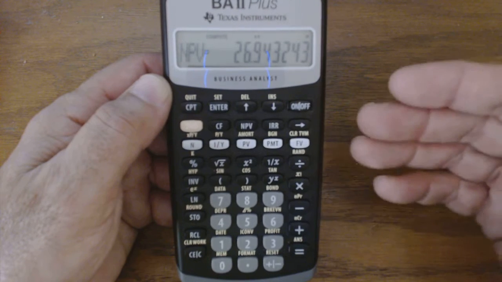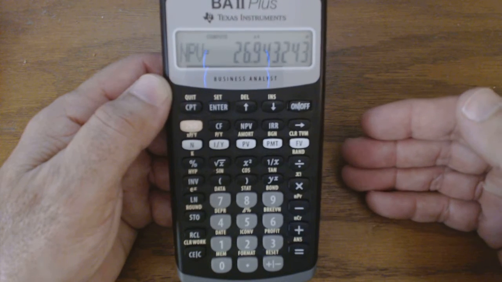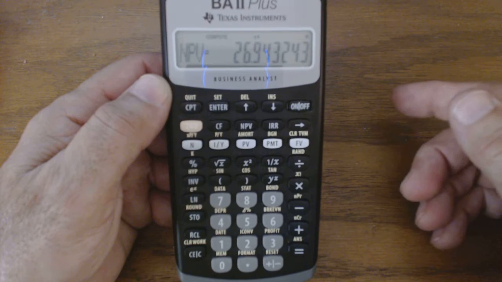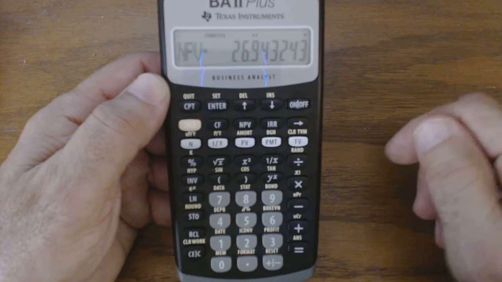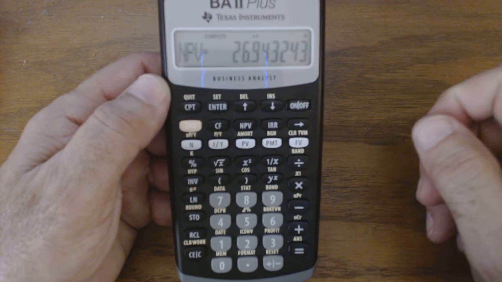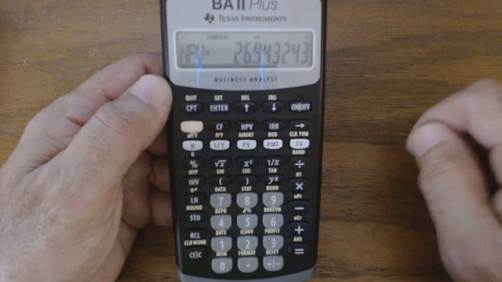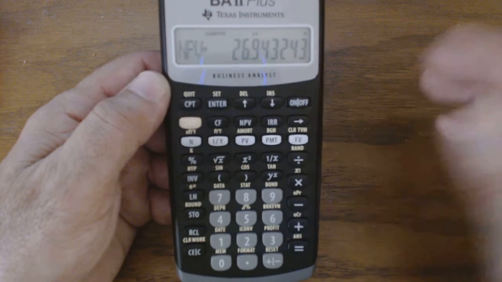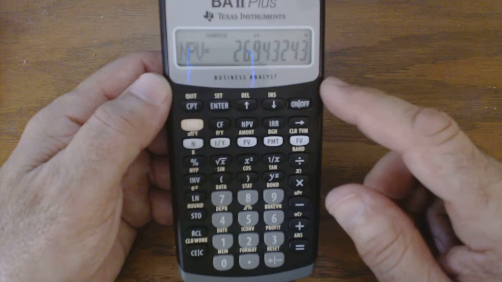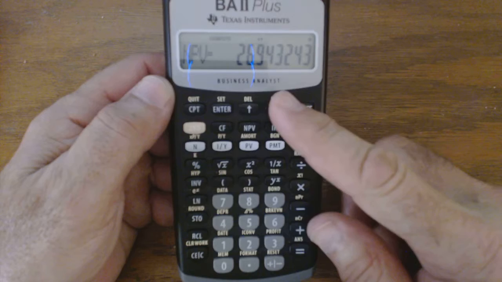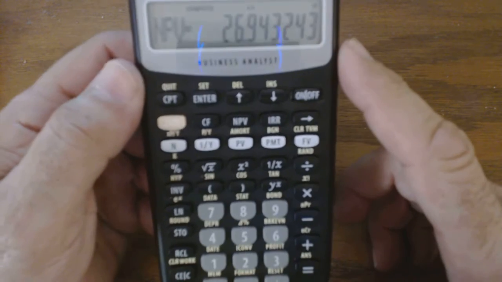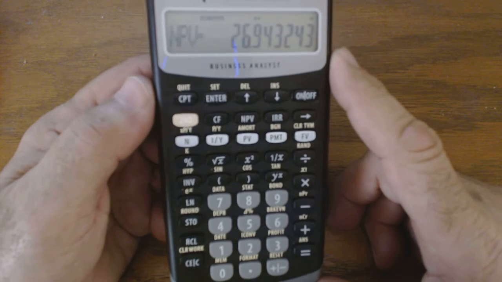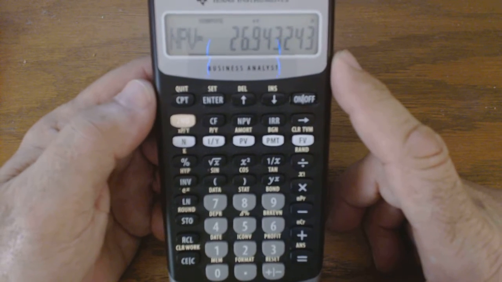So what this does is this helps you put in all those different dividends. Instead of having to go through and dividend number 1 over 1.14 to the first, and then dividend number 2 over 1.14 to the second, plus dividend number 3 over 1.14 to the third, and etc. This allows you to do that. So now you found out the answer to that problem, $26.94. And that's called using uneven cash flows on the calculator.